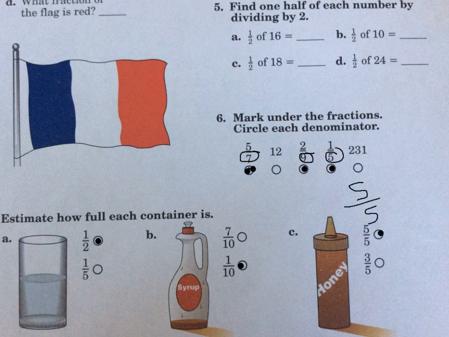And any number over itself, like 5/5, or 7/7, or 100/100, any number over itself always equals 1. And it's basically, we have one whole container of honey here.